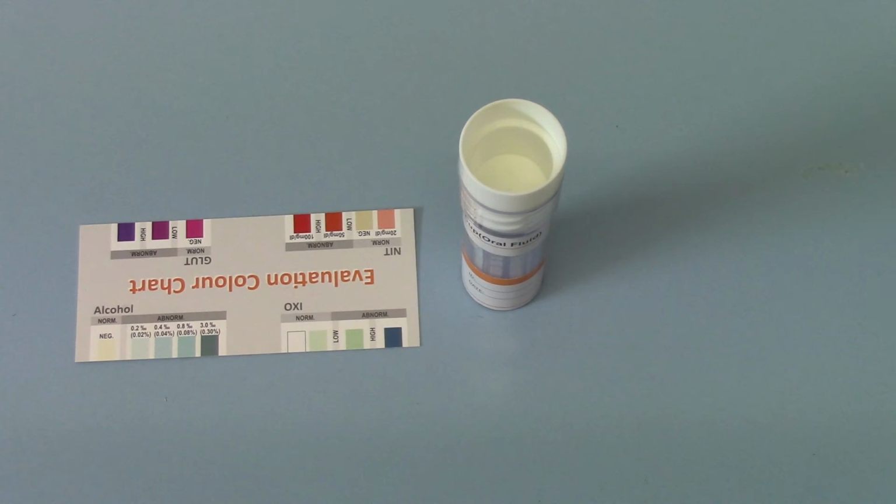We do break the packs down where they are not required in multiples of 20, but to really get the benefit of the full data sheet and the cross-reactivities, then a carton of 20 is the ideal pack size to be buying these in. Thank you.